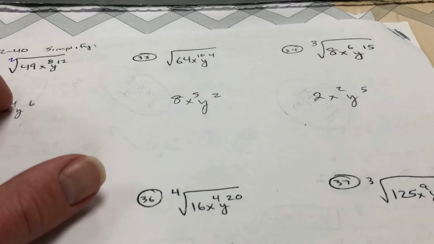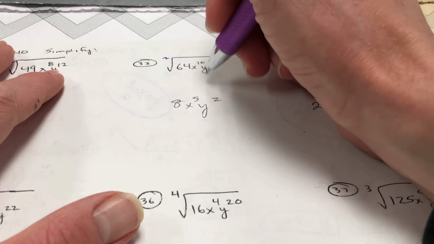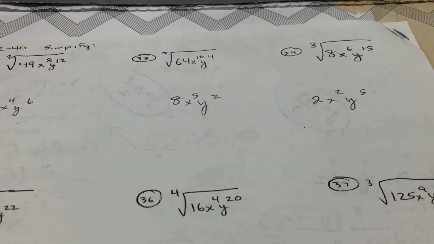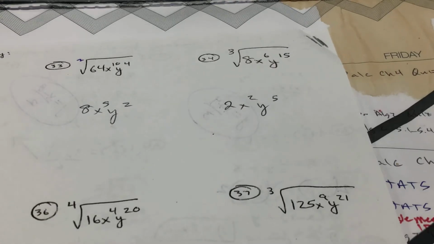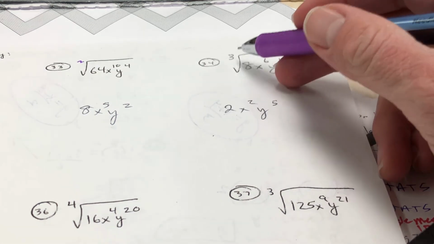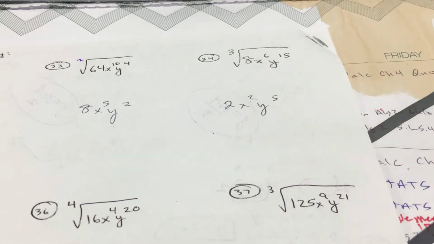All right, the square root of 64 is 8. So then I ask myself, that imaginary 2 goes into 10 5 times exactly. 2 goes into 4 2 times exactly. Now I'm taking the cubed root of 8. 2 times 2 times 2 is 8, so the cubed root of 8 is 2. 3 goes into 6 twice. 3 goes into 15 5 times.